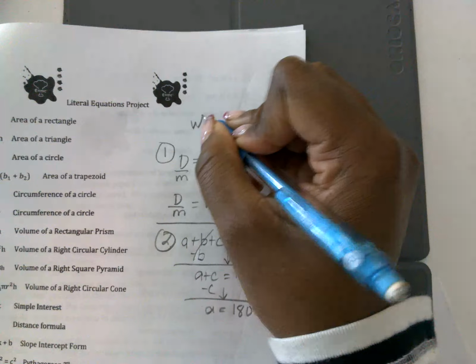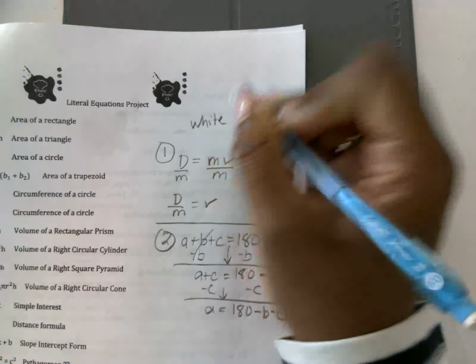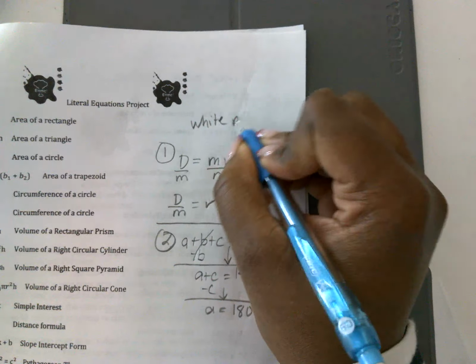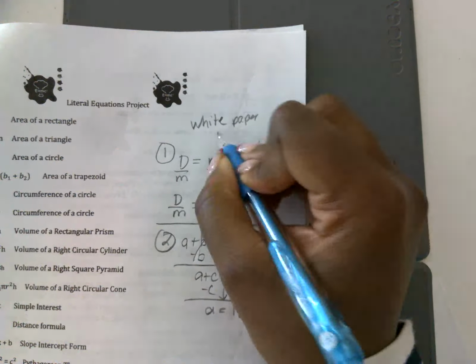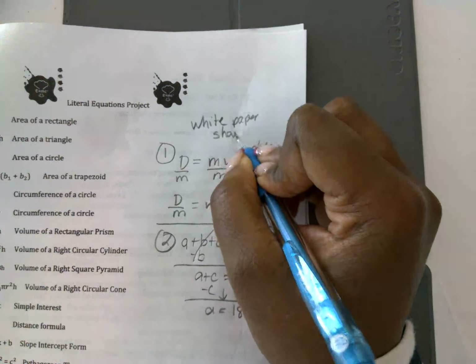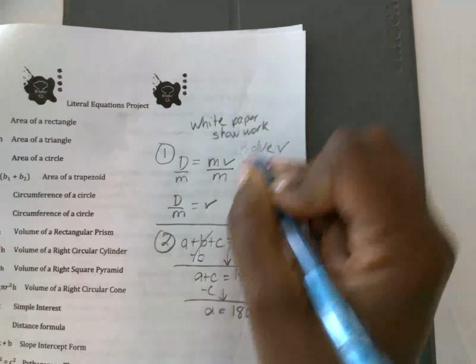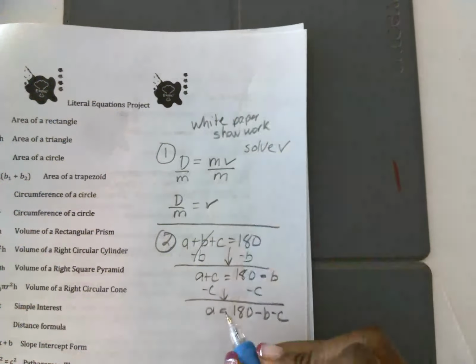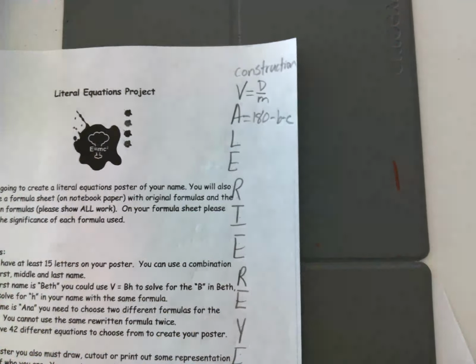So you've got 2 pieces of paper. This is the white paper. It's going to be very organized and neat. This is your white paper where you show your work. It needs to be organized and neat. And this is the construction paper, where you have your answers to the problems that you created.